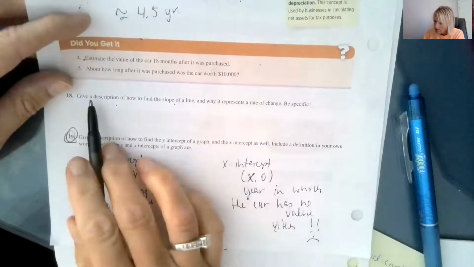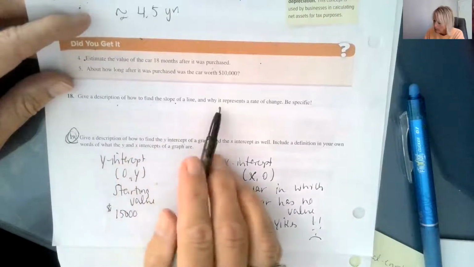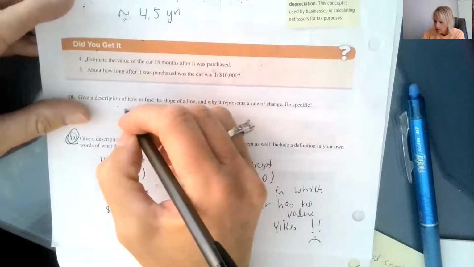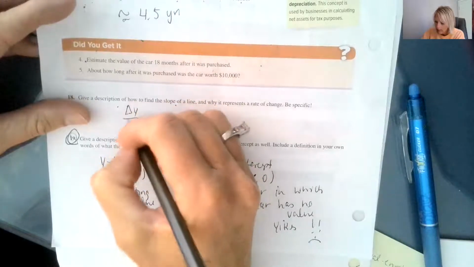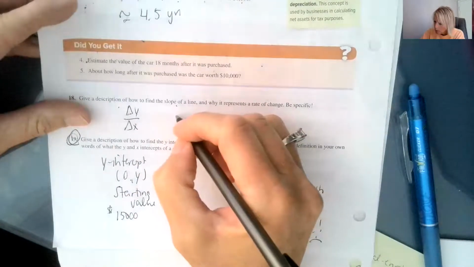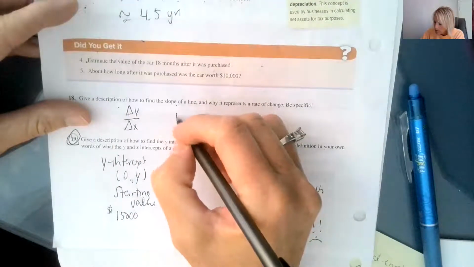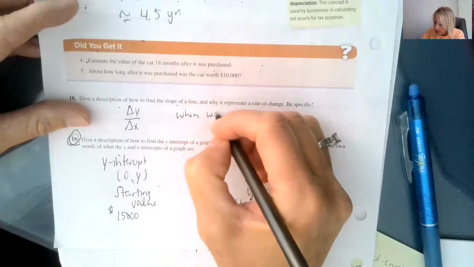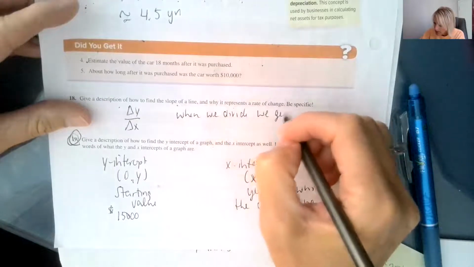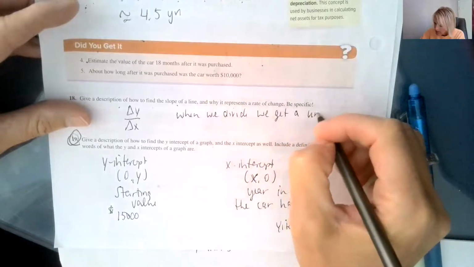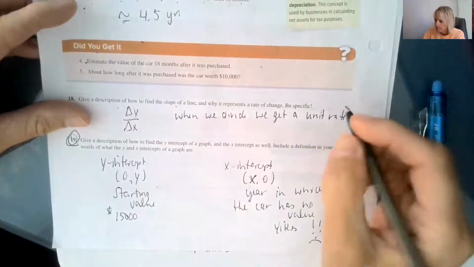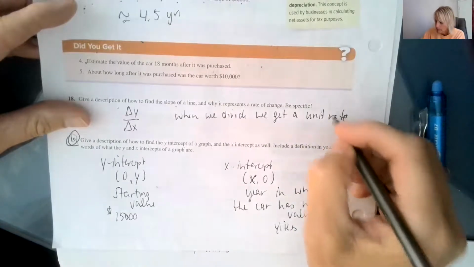And then it says, give a description of how to find the slope of a line and why it represents a rate of change. The slope is our change in y over our change in x. And it represents a rate of change because when we divide, we get a unit rate. So that's pretty cool.